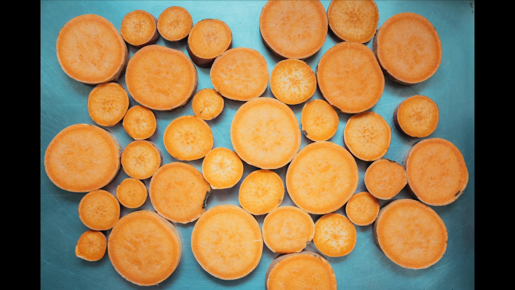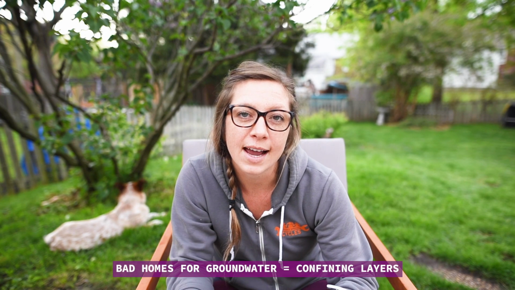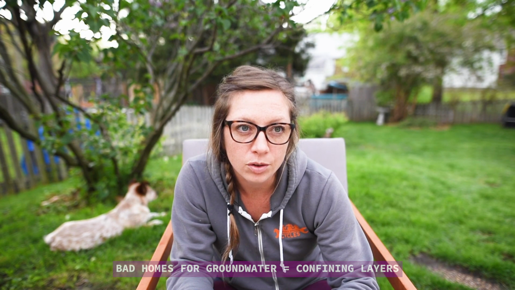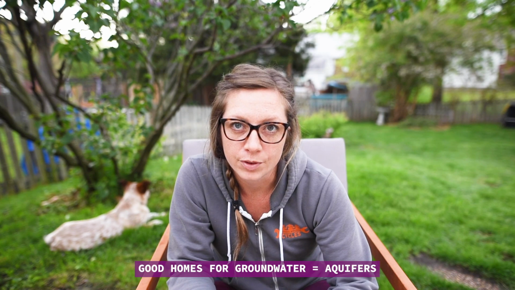It takes water a long time to get through a glacial till deposit, or the deposit acts as a barrier altogether. So thinking about our permeability and porosity experiment with sweet potatoes, we know that not all sediments are appropriate or good homes for groundwater. The sediments that are bad homes for groundwater are known as confining layers, and these act as layers that water moves very slowly through or not at all through. And then the sediments that are good homes for groundwater are known as aquifers.